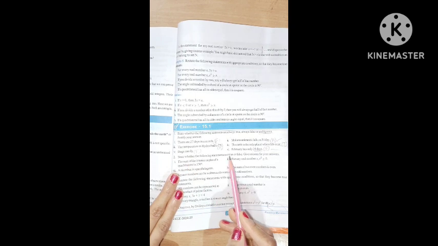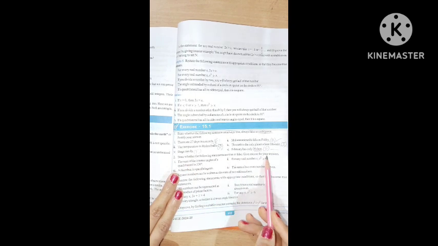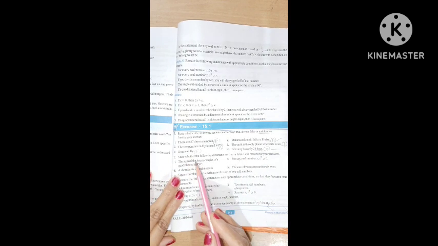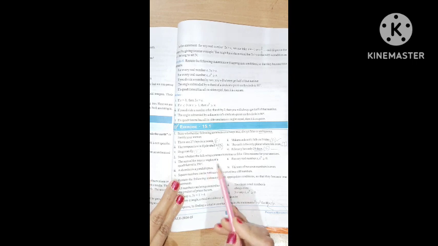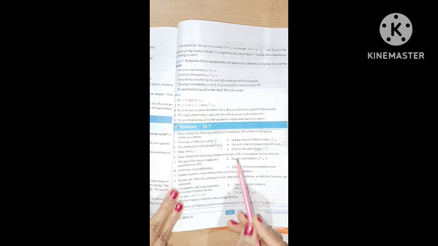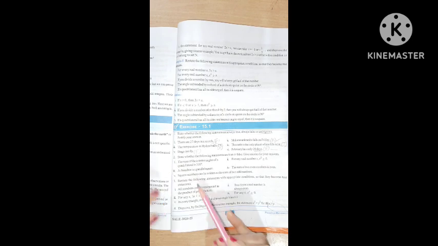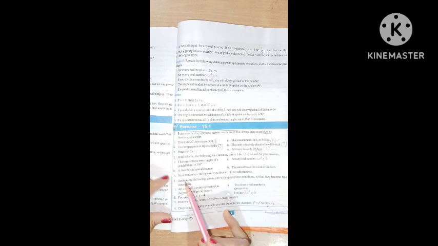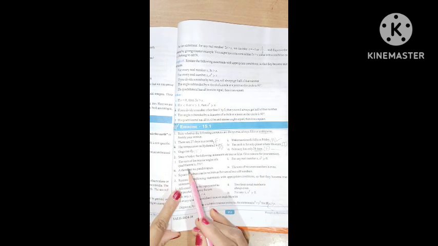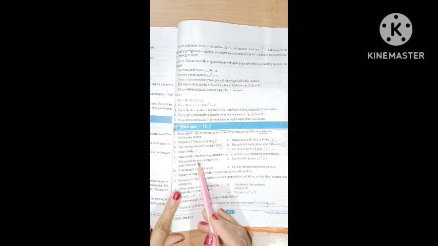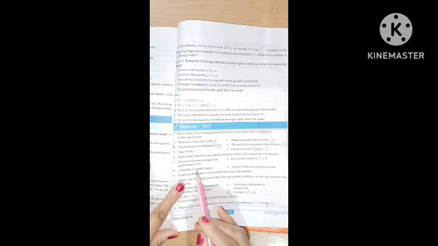State whether the following statements are true or false. Give reasons for your answer. What are the reasons for your answer? In this part there are questions 1 to 5. First one: the sum of the interior angles of a quadrilateral is 350 degrees. Is this statement true or false?